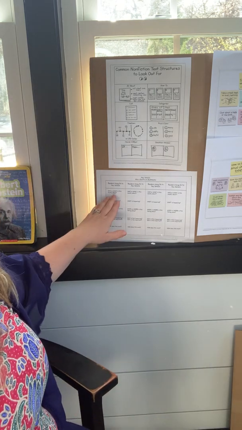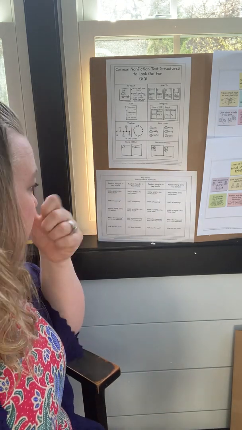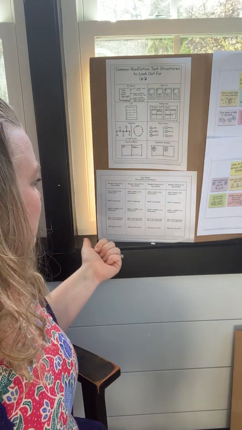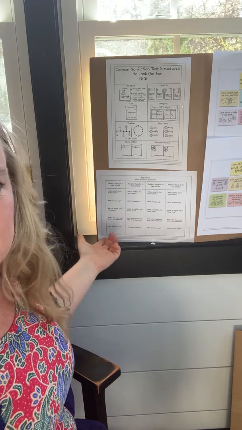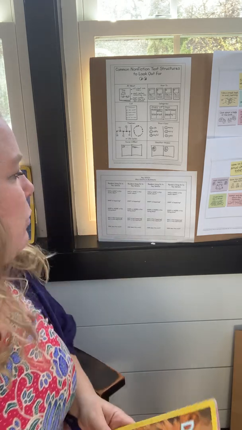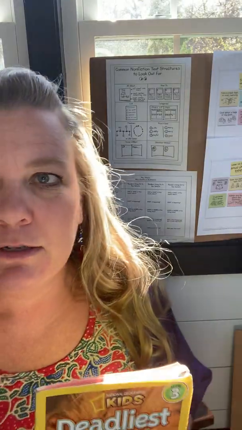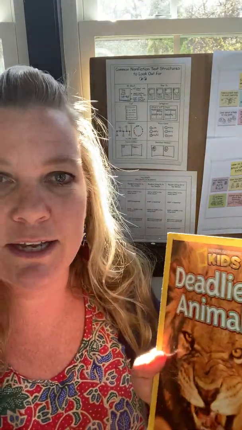Okay, so Deadliest Animals. Again, we're going to think about who or what this is about, what is happening, when or where this book is taking place, why is this happening, why is it important, and how does it all work together.